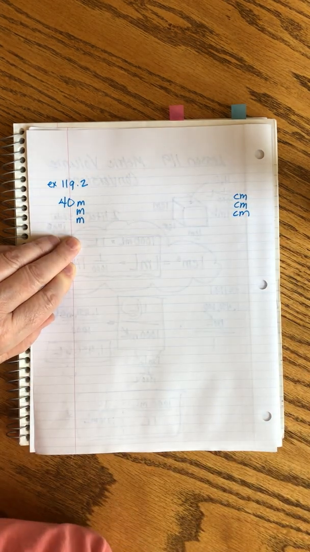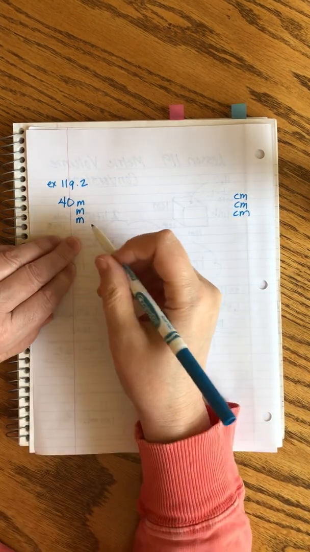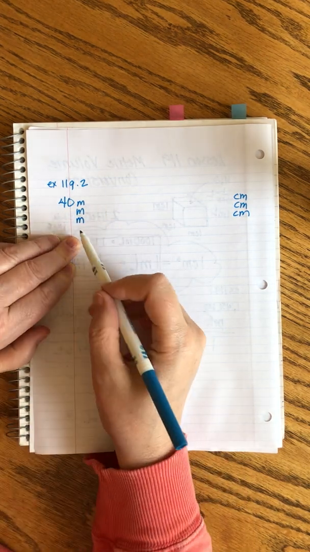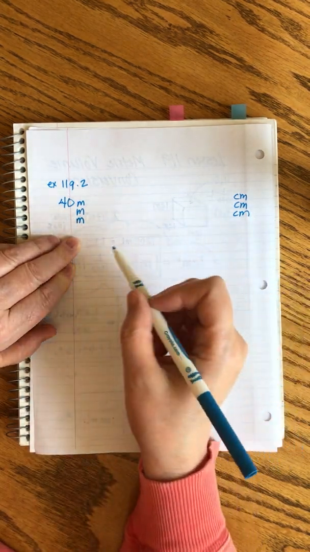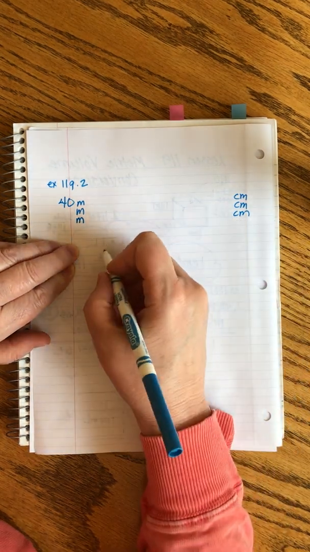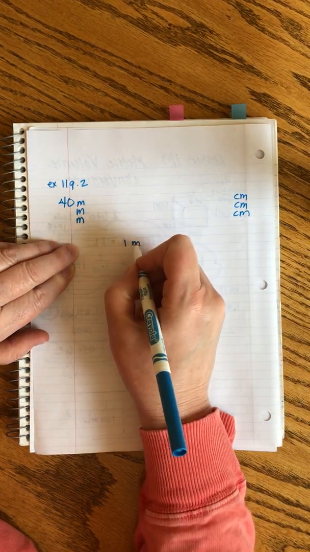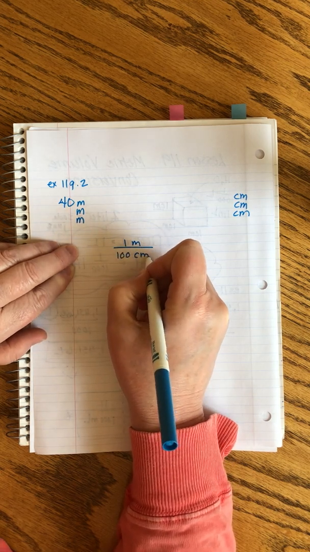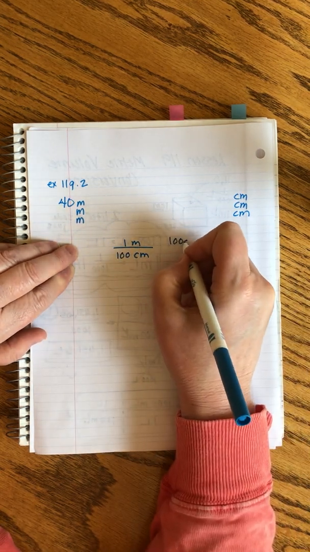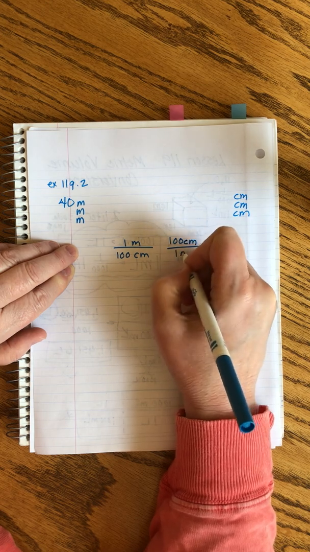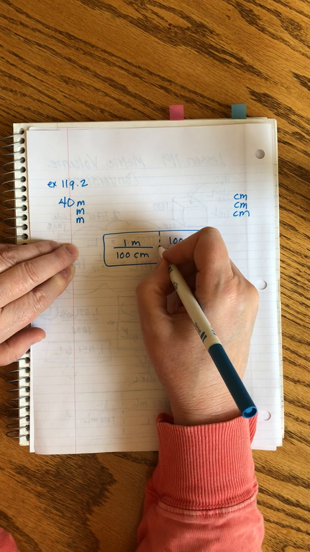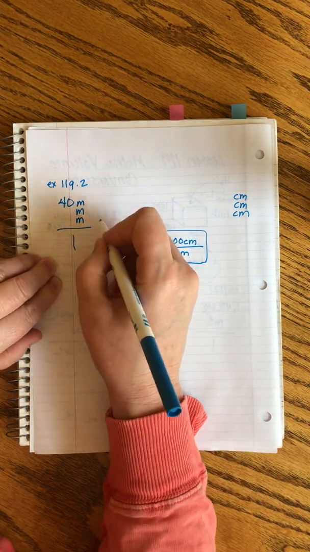Okay, so do we know of a measure, a multiplier rather, a ratio that connects meters to centimeters? Yes, centimeters, we remember cent, so we say that for every 1 meter, we have 100 centimeters, and the other way we can write that is like so, right? So there are our 2 unit multipliers, our choices. We'll use one or the other. This is over 1.